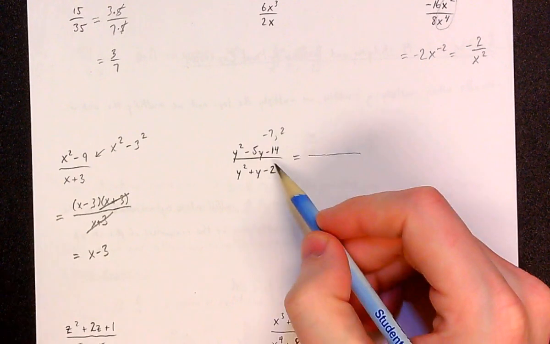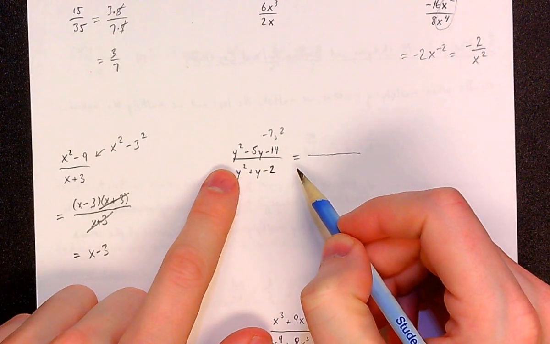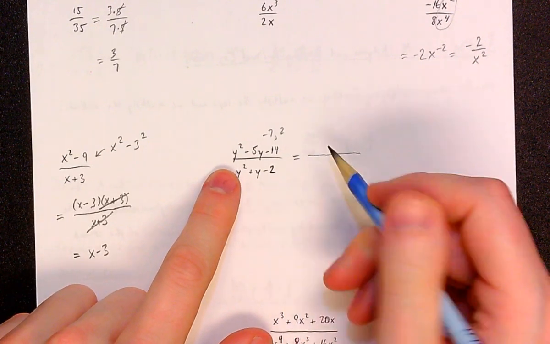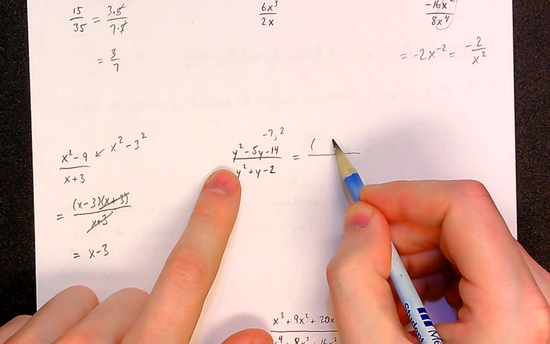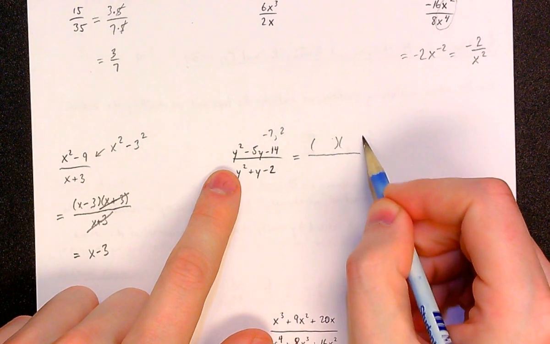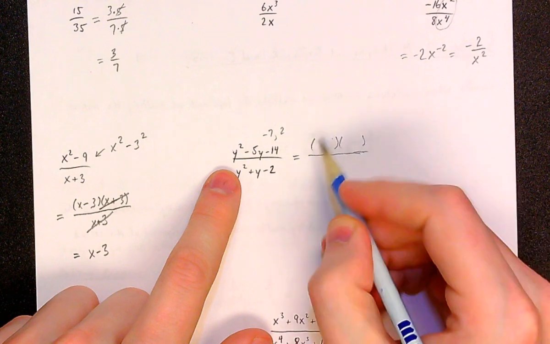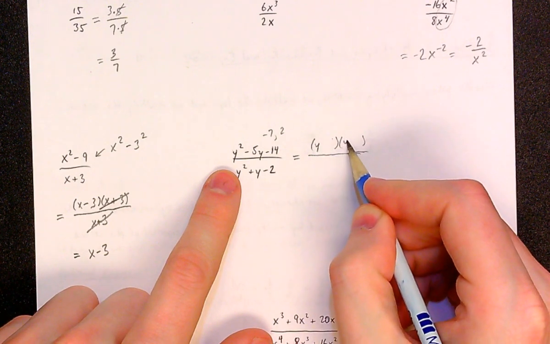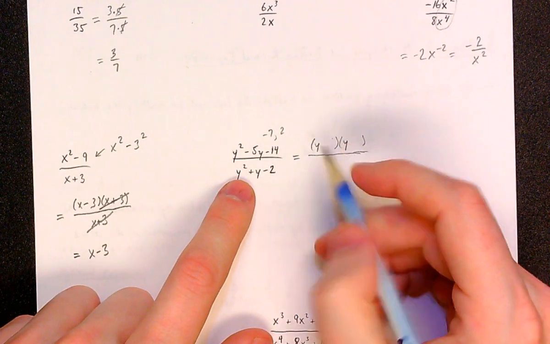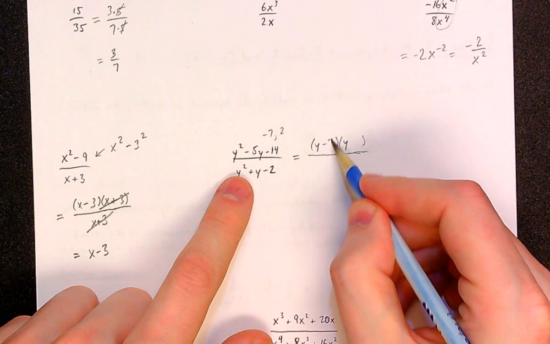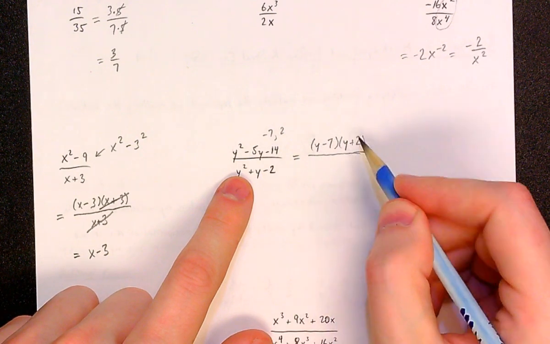So when we factor this, it's nice because it's just y squared. There's not a number in front of our y squared. So again, we're going to have two binomials. First terms are just going to be my variable, y. And then we had minus 7 and plus 2.